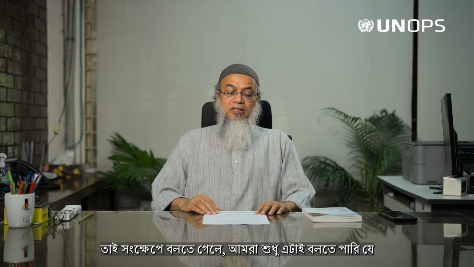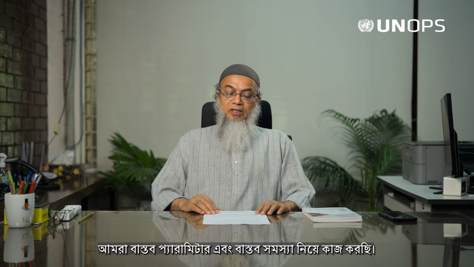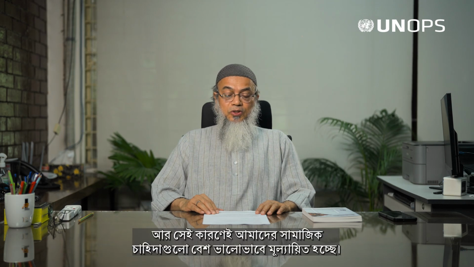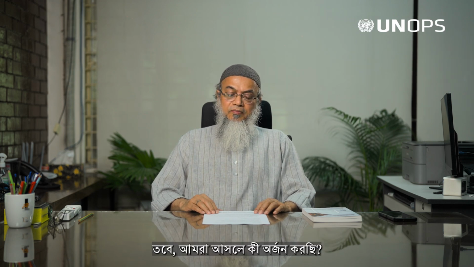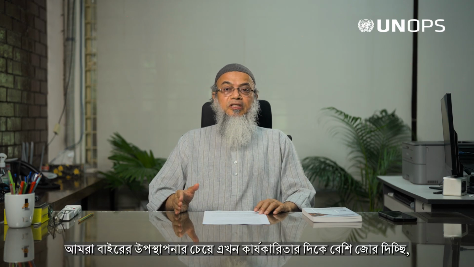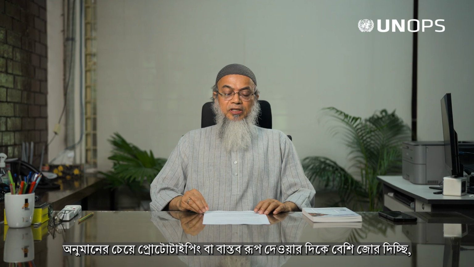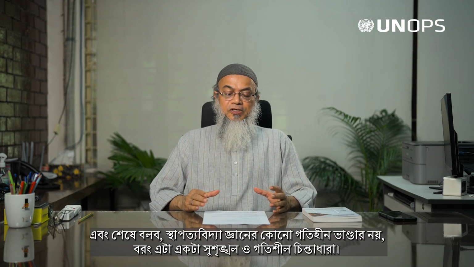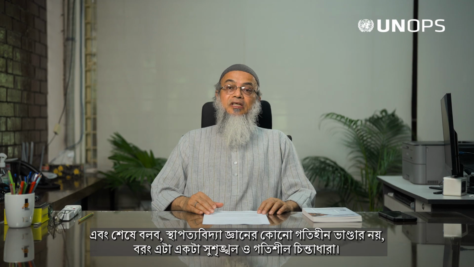So briefly we can just mention that we are working with real parameters and real problems, and so our community needs are well evaluated as well. What do we actually achieve finally? We are switching from representation to performance, from speculation to prototyping, and finally not a static repository of knowledge but a systematic, dynamic thinking.